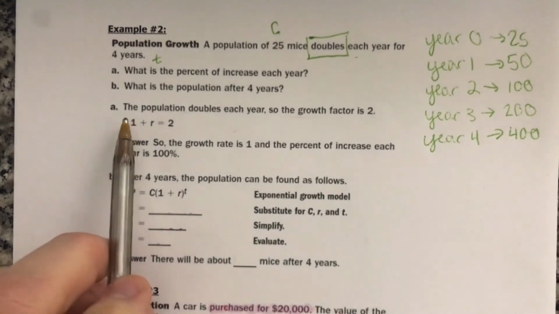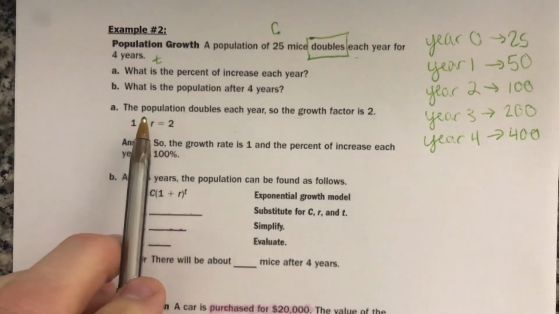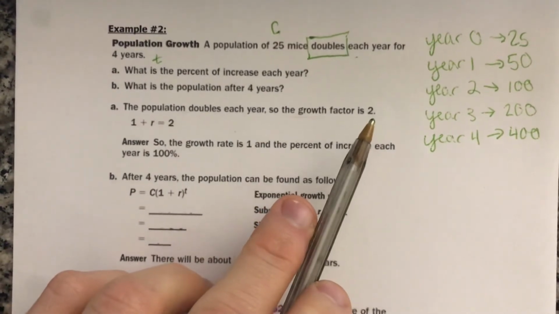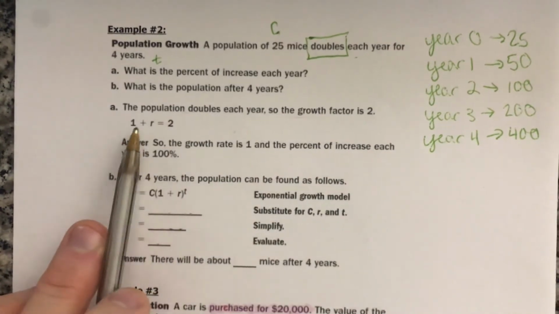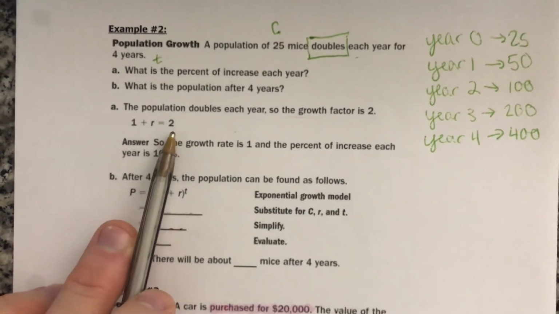So if you look at the answer for part A that's already on your paper, I'll write some other things as well. But if you look, it says the population doubles each year, so the growth factor is 2. So that's what they have written right here. 1 plus r equals 2. So that 1 plus r piece, that's the growth factor always, and that's equal to 2.